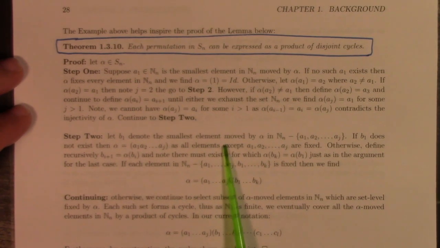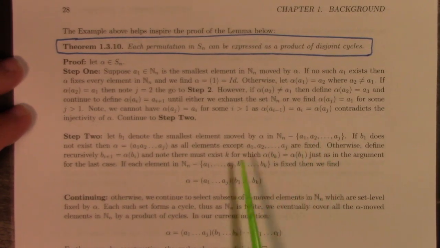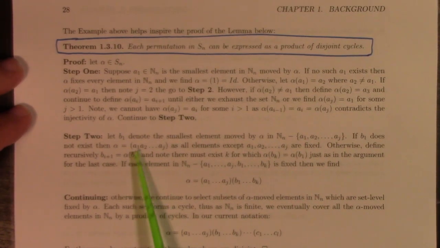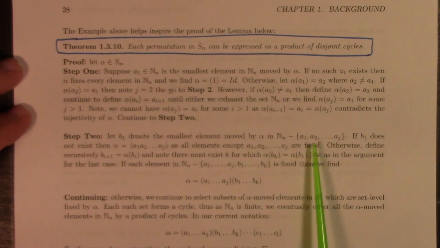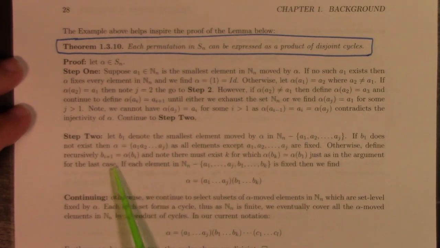So we let b_1 be the smallest element which is moved in the complement. Basically we're taking the symbols 1 through n, removing the ones that were moved by alpha already in the a cycle. If b_1 does not exist, then alpha moves these and nothing else, right? Otherwise, we go through the same thing and take b_{i+1} to be alpha of b_i, and eventually there must exist a k such that alpha of b_k is equal to b_1, just as in the previous argument, and that gives us the a cycle times the b cycle.